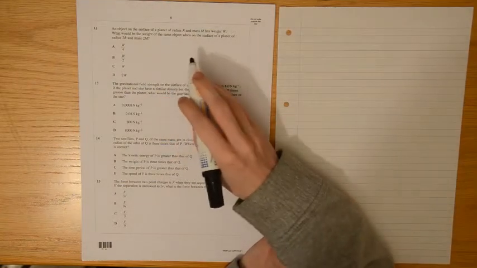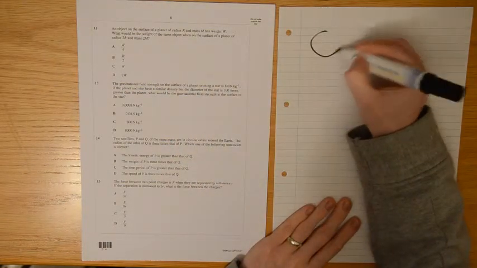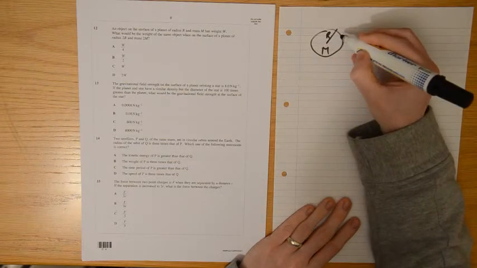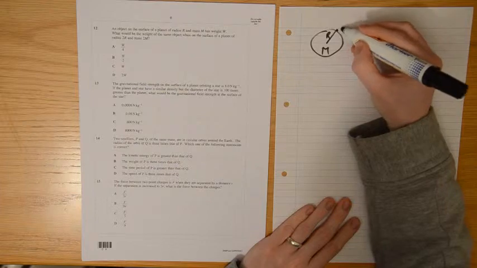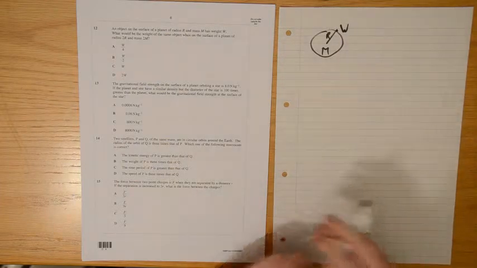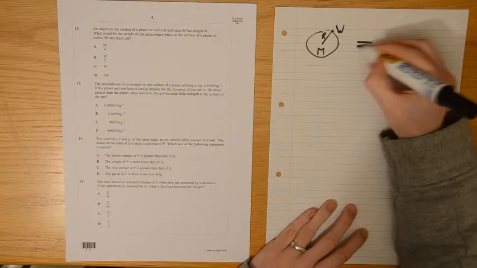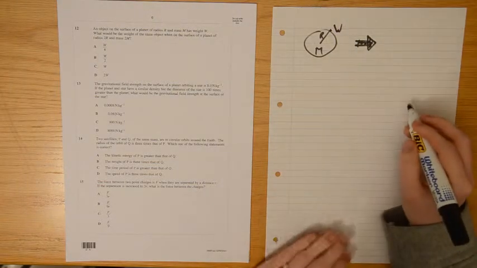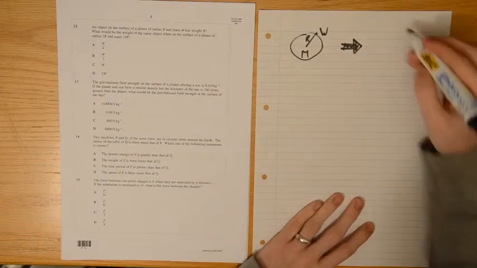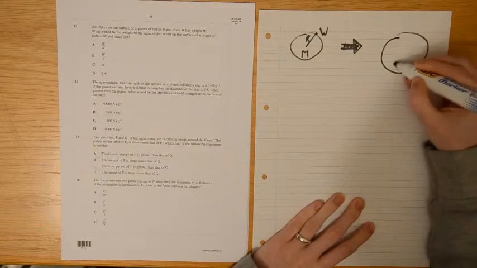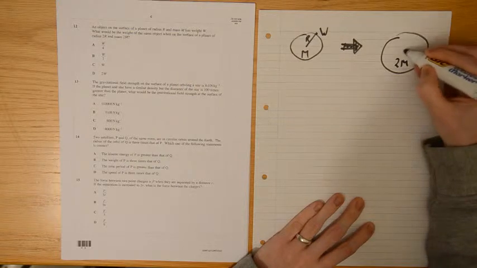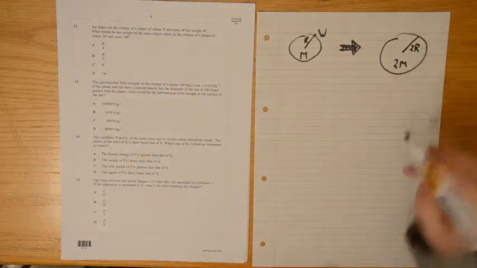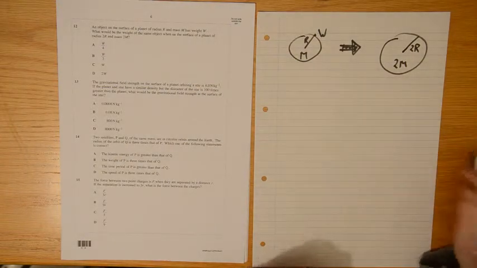Our first situation is very nondescript really. We have a planet, it's got a mass m, it's got a radius r, and it's got a weight w. And we're now working out what will happen when we have the mass being transferred. We're now going to put it onto a new planet. The planet is larger. It's got a mass 2m and it's got a radius 2r. Incidentally, this means that the density of this planet is going to be less. We'll come on to why that is in another question.